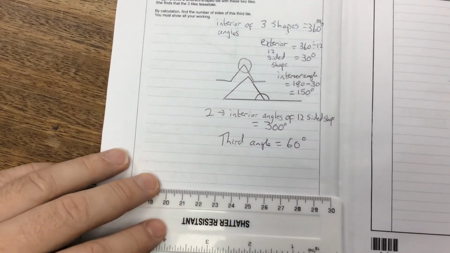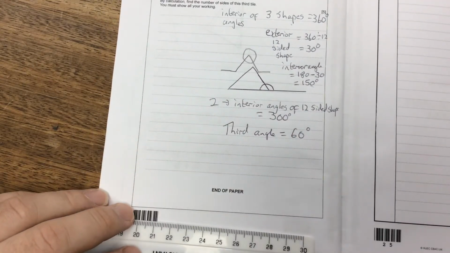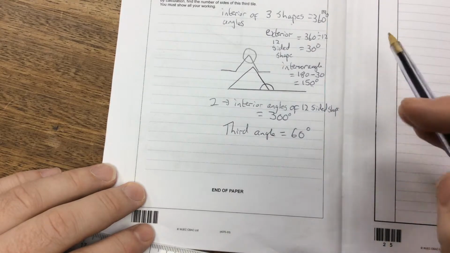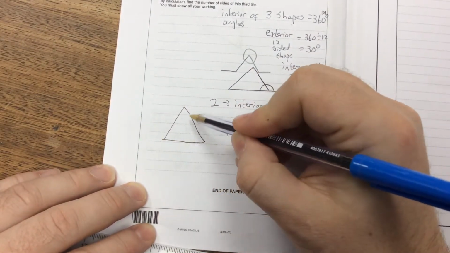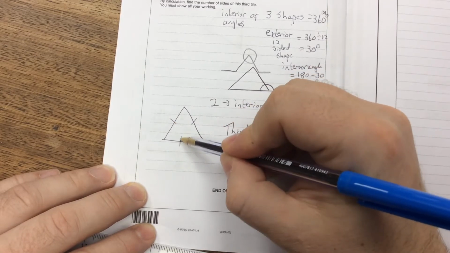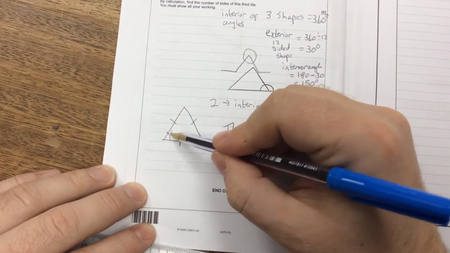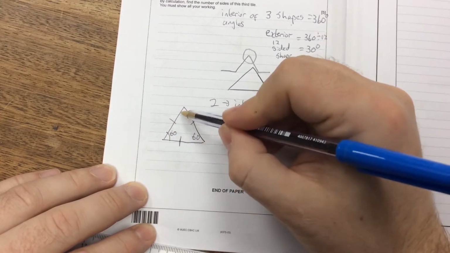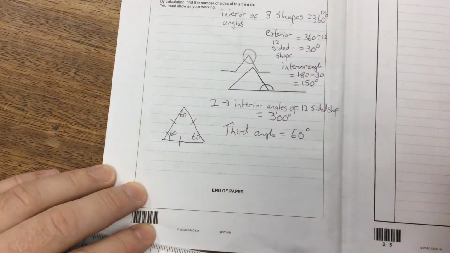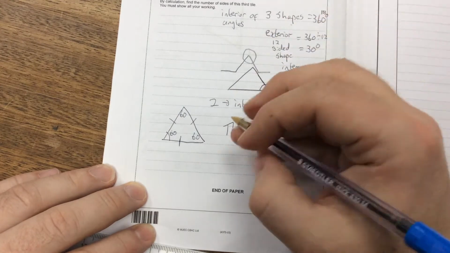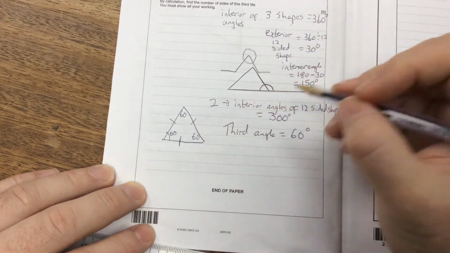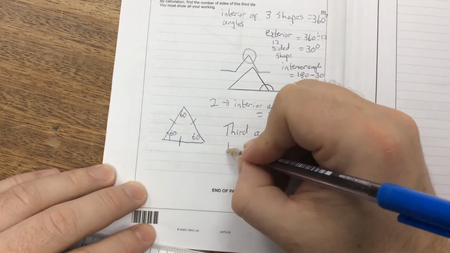The third angle, to make them all tessellate, must be 60 degrees. So you're thinking of a regular shape which has got an inside angle of 60 degrees. Hopefully you realise that in an equilateral triangle, all the angles are 60 degrees. So that means the number of sides of this third tile must be 3 sides.